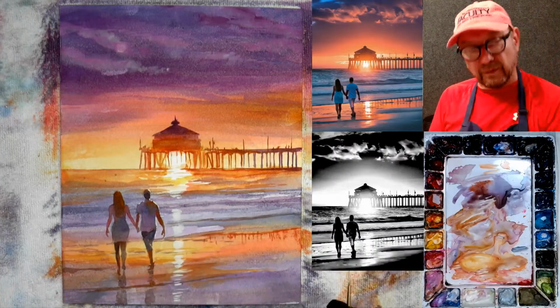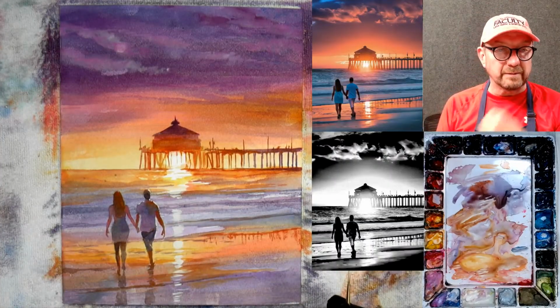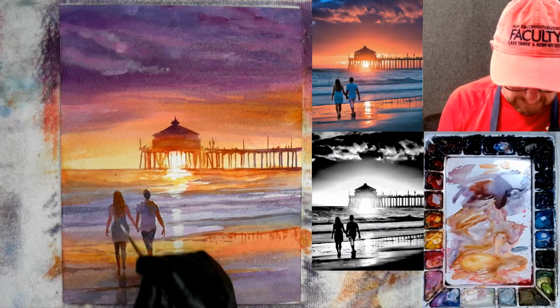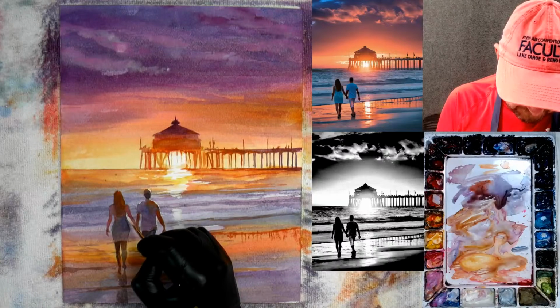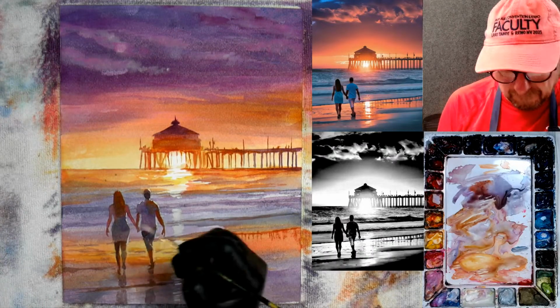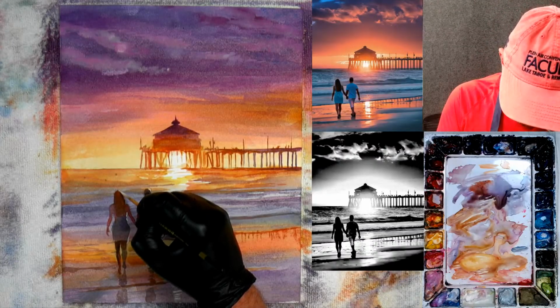And if you use Chinese white, that will go away. You won't see that very much. And so make sure you use titanium white when you're using it to cover up. Nice.